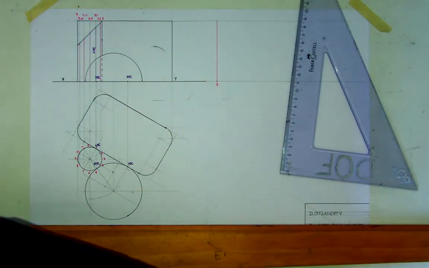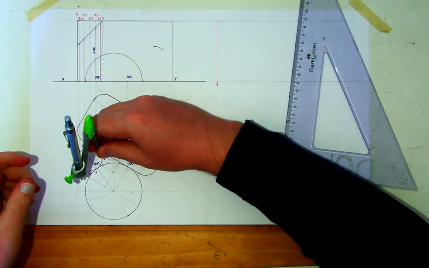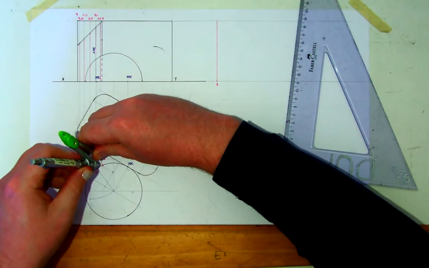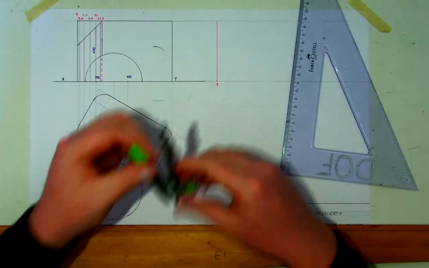What's the distance between 3 and 4? Well, the distance between 3 and 4, and 4 and 5, and 5 and 6 are all the same. There it is there. So I'll mark it out.